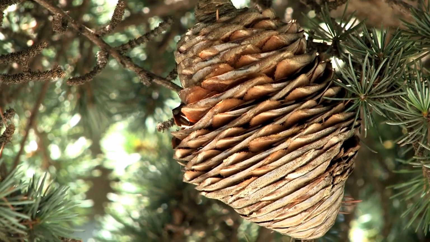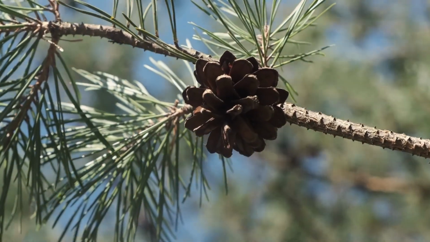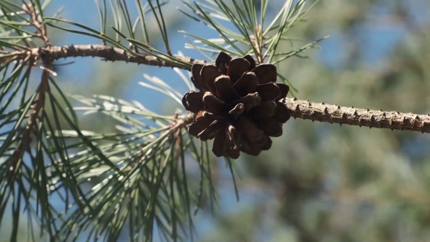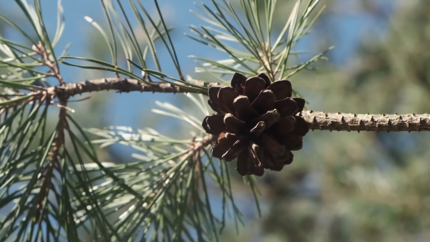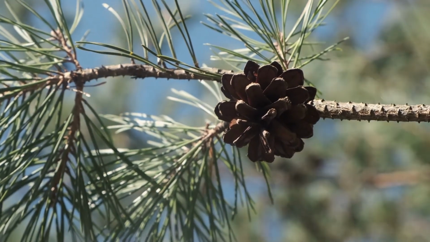The female cones produce seeds, while the male cones drop pollen. The pollen is carried by gravity or wind to the female cones, fertilizing the seeds. The seeds are winged and dispersed by wind and animals who consume these seeds.